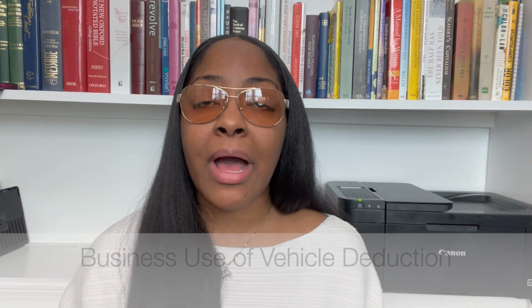Now, the next is the business use of vehicle. So many people are using their vehicles in order to do their independent contractor work. If you are doing DoorDash, if you're doing Uber, you can write off your vehicle expenses. You can write off things like gas. You can write off things like repairs and maintenance that you have to do to your car, or you could just write off the mileage. You need to talk to your tax professional on which one will be more beneficial to you, but this is a deduction that is going to be really helpful for you.